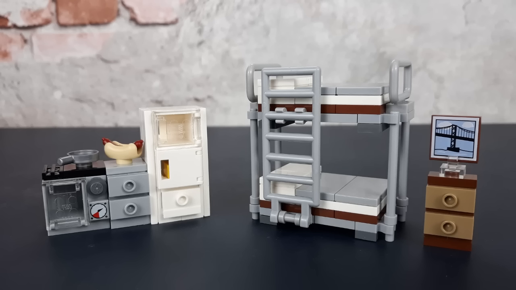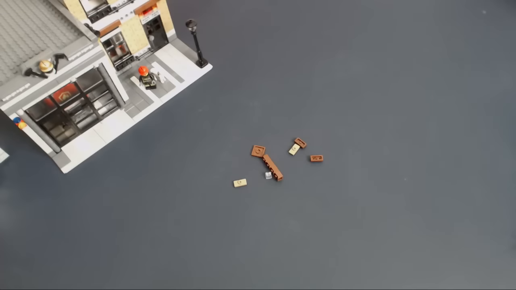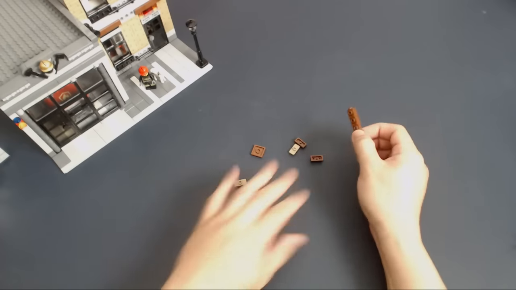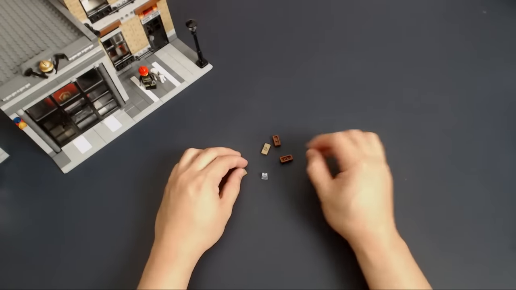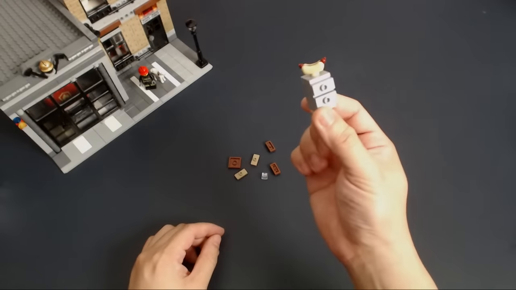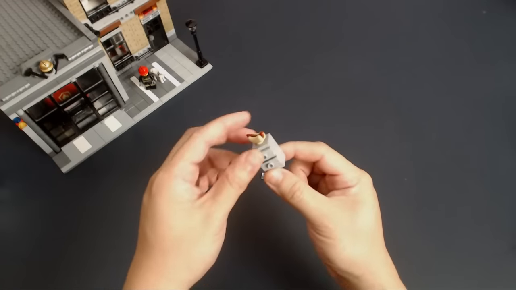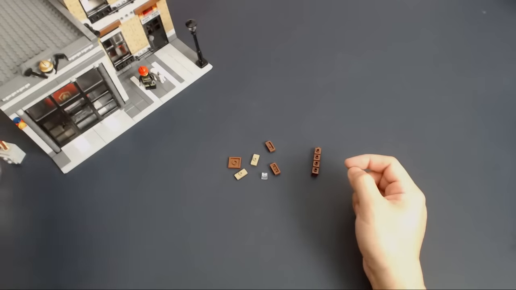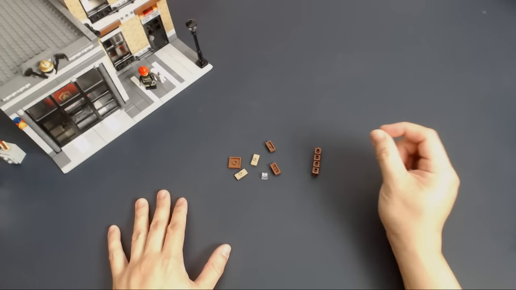Now let's move on to something really simple, and that is the nightstand. This nightstand takes up very little space. It's realistic, and I think you would like it very much. It's very simple to put together. In fact, it's very similar to this cabinet that we built earlier for the kitchen, but it's even smaller because it's thinner. It's only 1 stud deep.